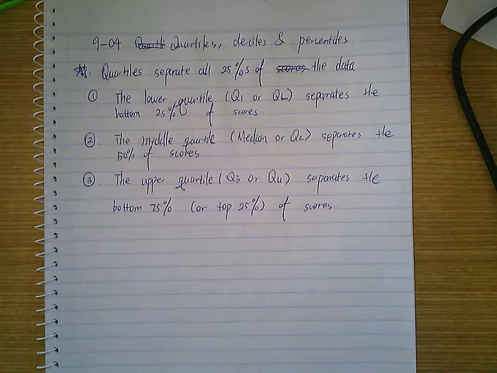So Q3 separates the bottom 75% or the top 25%. They are the same thing anyway.